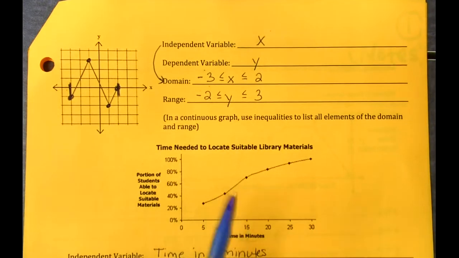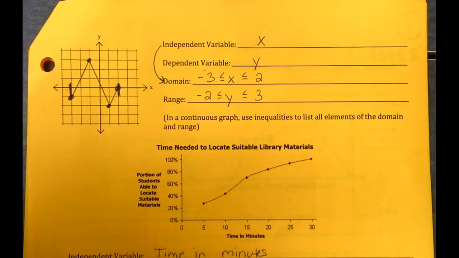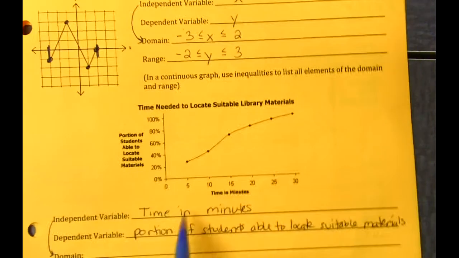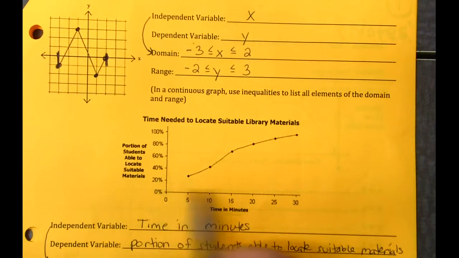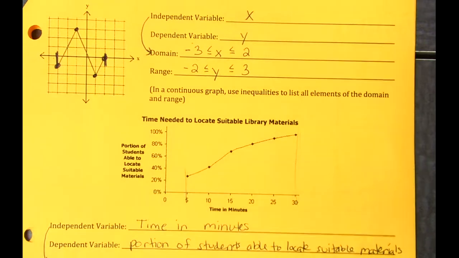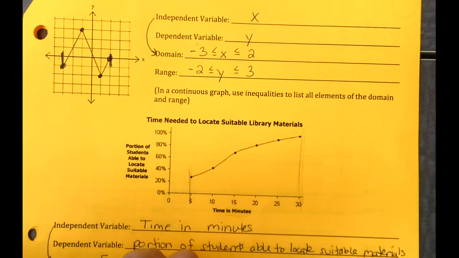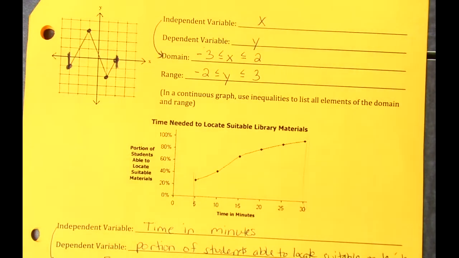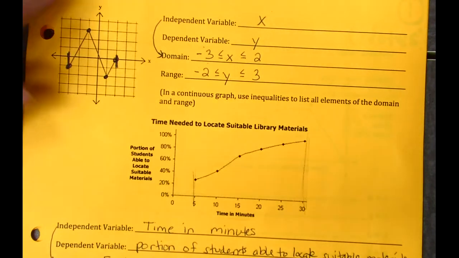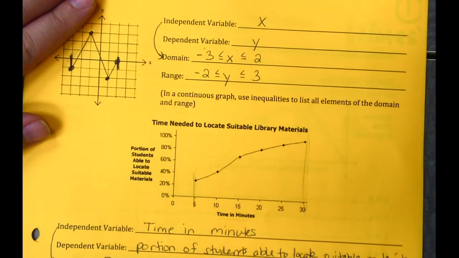And then the domain is all the x's. Remember, domain is talking about all the values of the x that are covered. So as far as the x's go, they pretty much go between 5 and 30. So we're going to say 5 is the smallest, 30 is the biggest, and it's all the x's in between. X is bigger than 5, but x is smaller than 30.